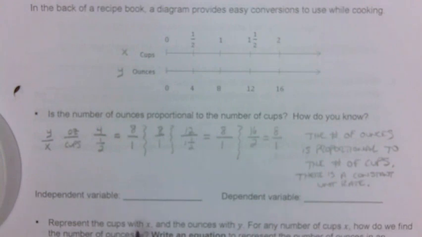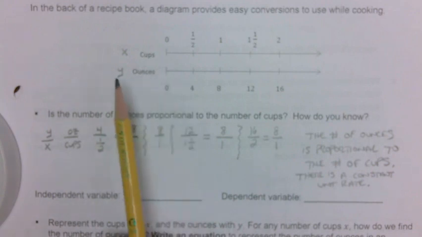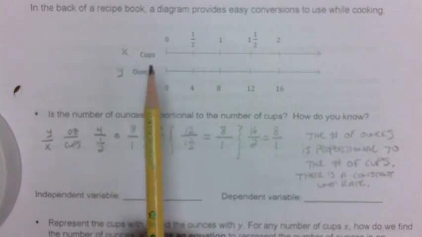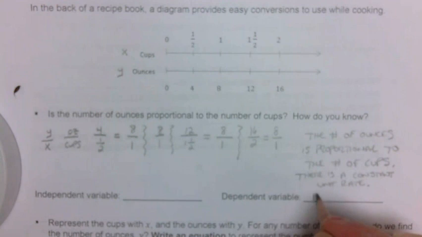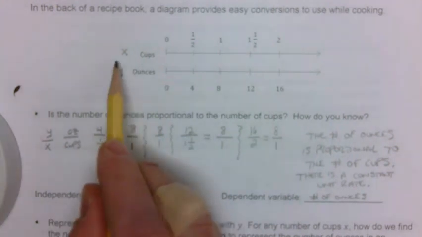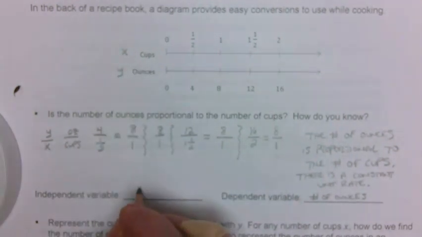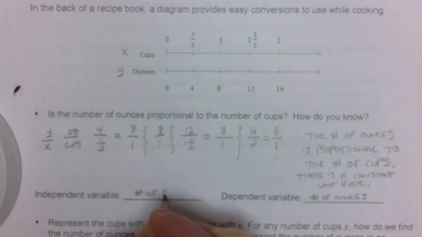All right, so now again, we need to state our independent variable and our dependent variable. Remember we said before that the number of ounces depends upon the number of cups. So that means the number of ounces is y, which is the dependent variable. That means your independent variable x is the number of cups.